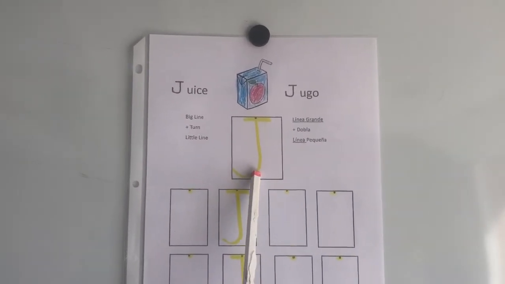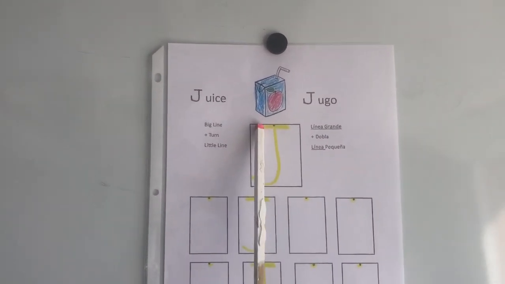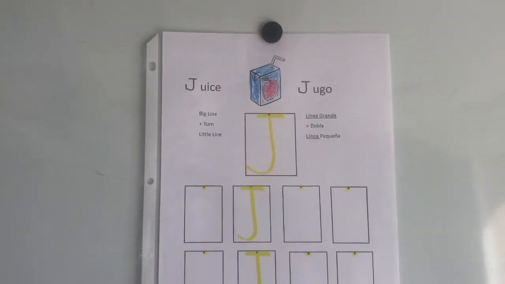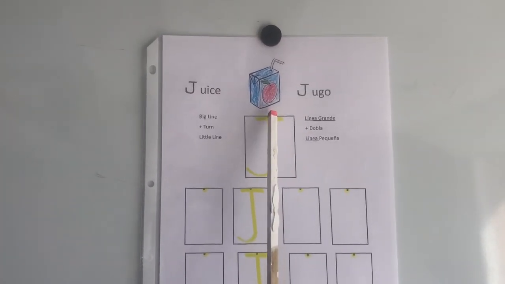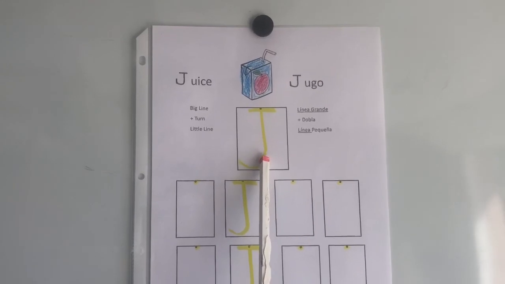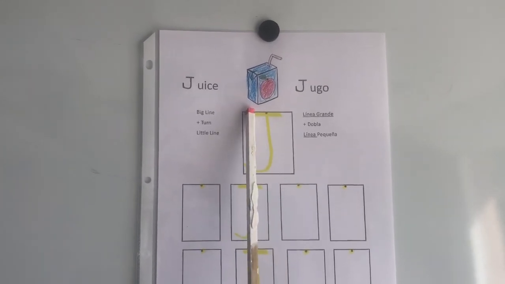For the letter J, once again, we start in the center. Big line, and turn, and little line. Por la letra J, vamos a empezar en el centro. Línea grande, dobla, línea pequeña.